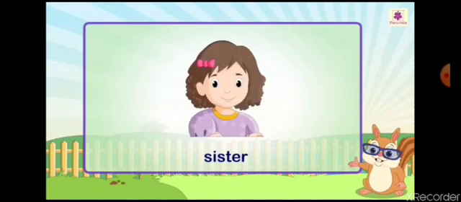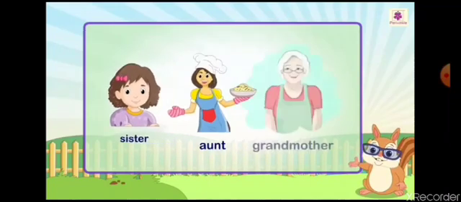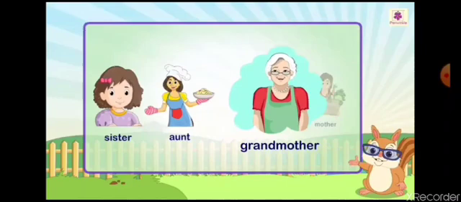Women, girls, and female animals are of the feminine gender. For example, sister, aunt, grandmother, mother.